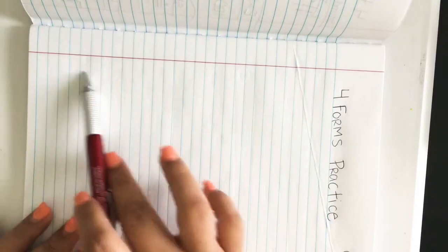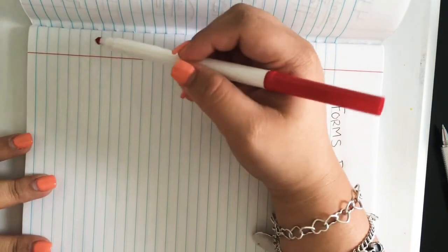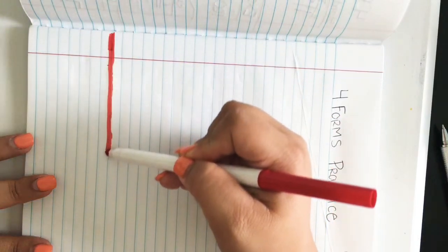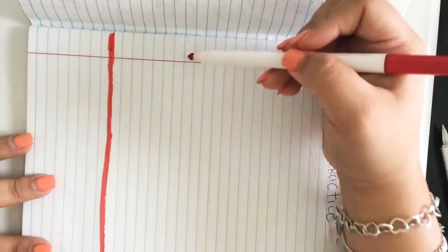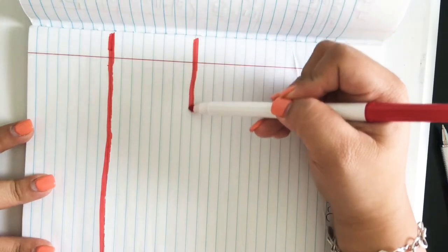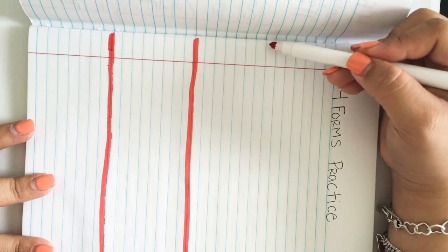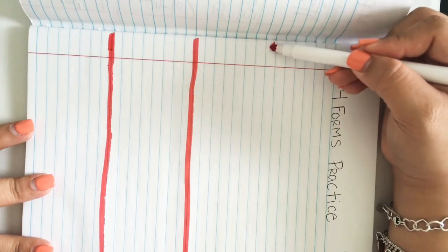So what we're going to do next, we're going to turn our notebook to the side. Make sure that your red line is on top. Now from here, what we're going to do is this little section right here, we're going to partition it into 4 different groups, okay? So I'm going to come here. I used a marker just because it's easier to see. I'm going to come here. And one more time right here.